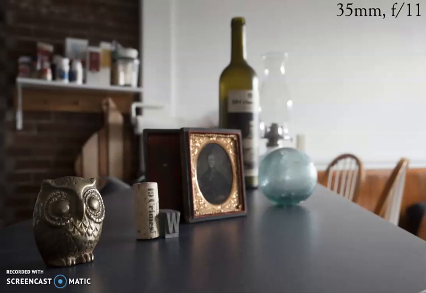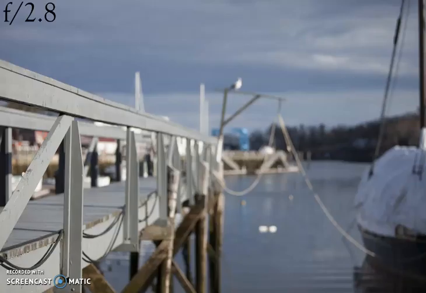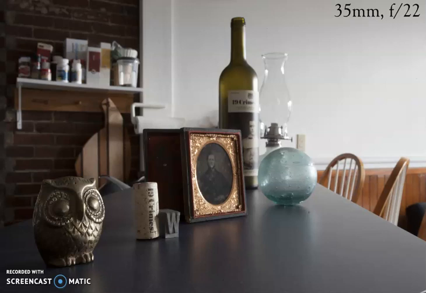If we go f11, now the photo is in focus as well, so the owl to the photo. At f16, now the glass bulb in the background is in focus. At f22, I would say that the wine bottle is in focus and even the lamp behind it. So now let's look at a really deep scene, because in this scene right here, we have depth from the owl to that back shelf back there.